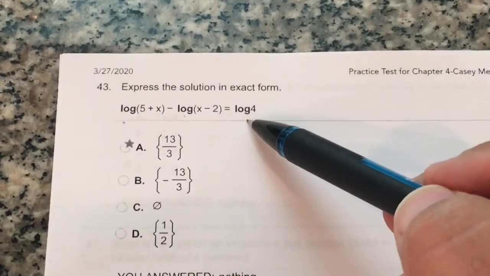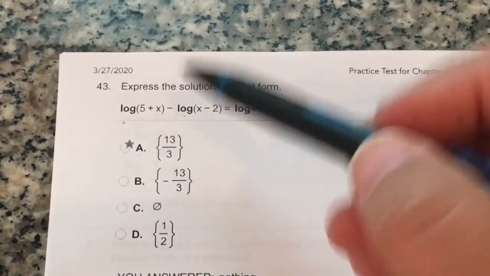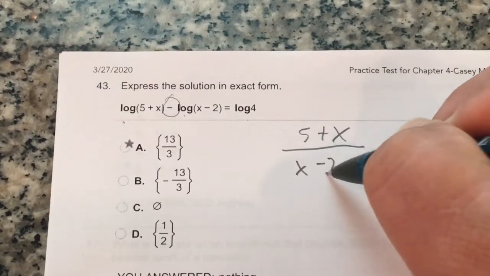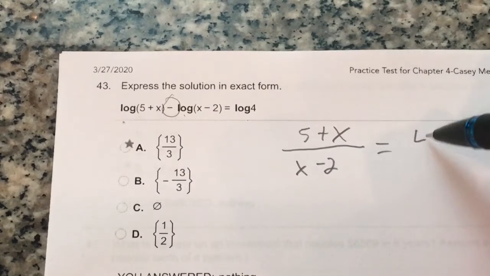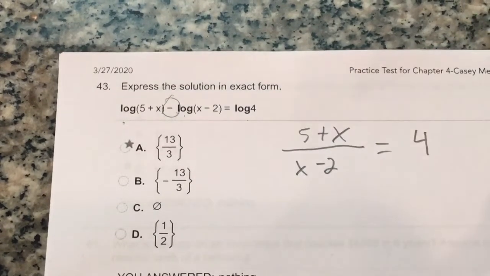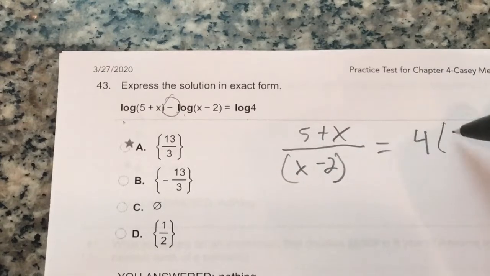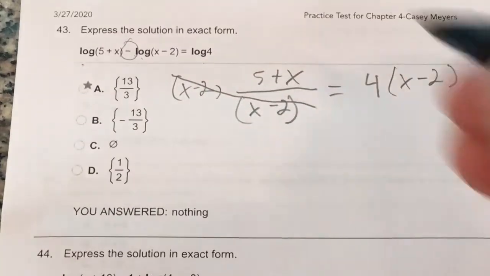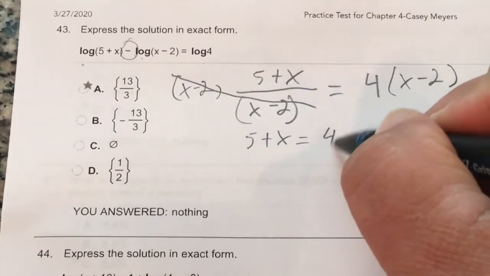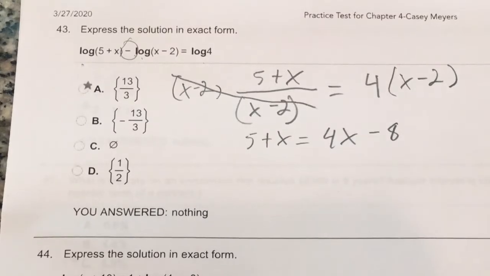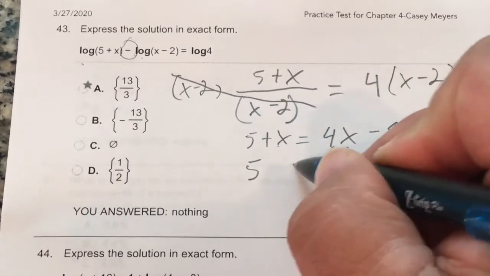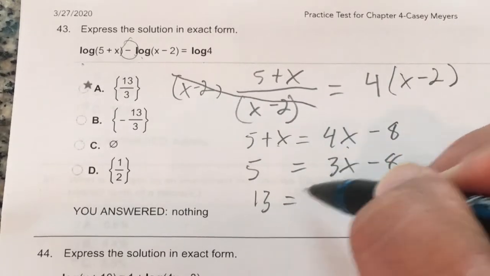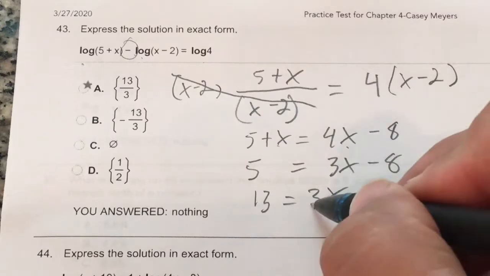Notice how they're all a log. That means I don't have to do any fancy kick trick, but I do have to combine these. So that's going to be 5 plus x divided by x minus 2 equals 4. You can drop the logs after you combine them. I'm going to multiply both sides by x minus 2. When I do that, these x minus 2 simplify. So that's going to give me 5 plus x equals 4x minus 8. Subtract x from both sides. 5 equals 3x minus 8. Add 8 to both sides. 5 plus 8 is 13 equals 3x. So the answer is going to be 13 over 3.